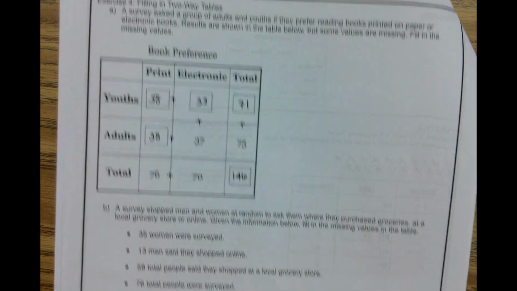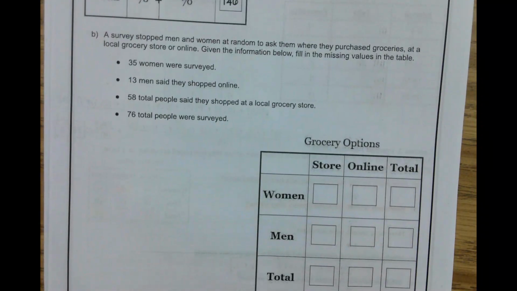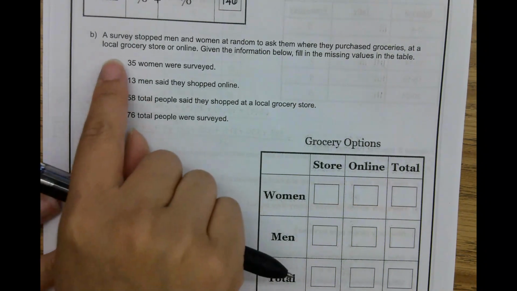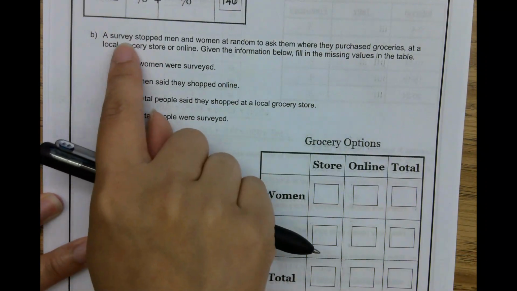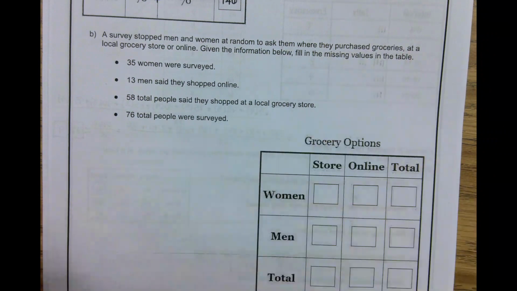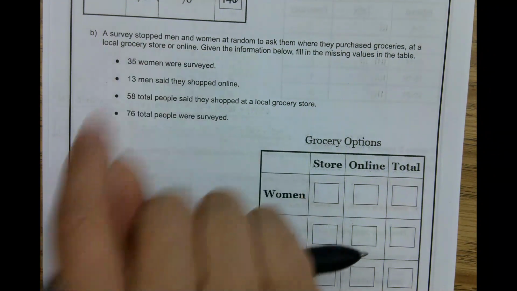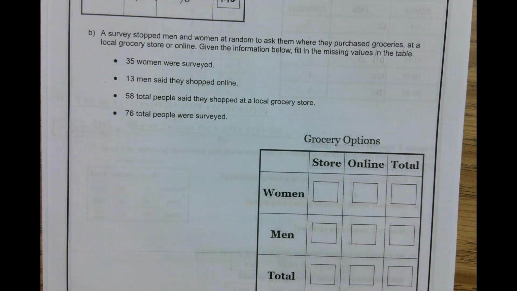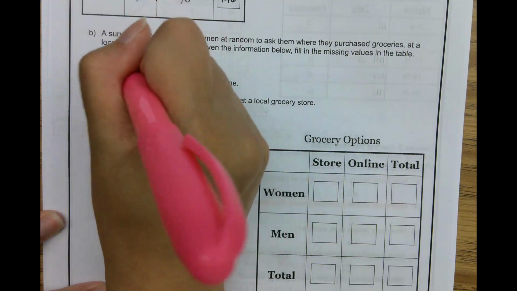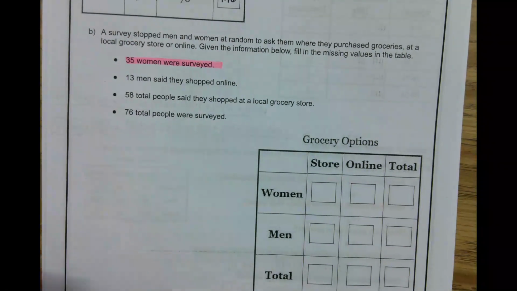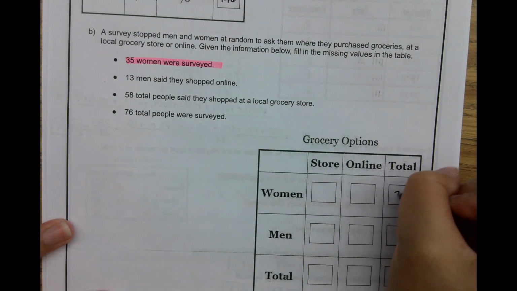So this next one here is the same, okay, except this time it just gives it to me in words. Okay. So similar to what we did before, a survey stopped men and women at random to ask them where they purchased groceries. At a local grocery store or online. Okay, given the information below, we're going to fill in the missing values of the table. Okay, so first, I know that 35 women were surveyed total. So women, the total of them should be 35.